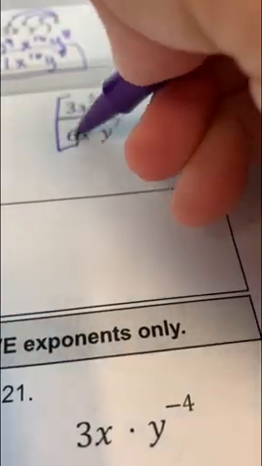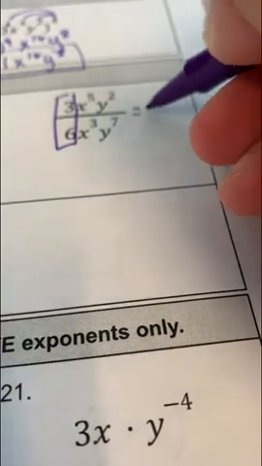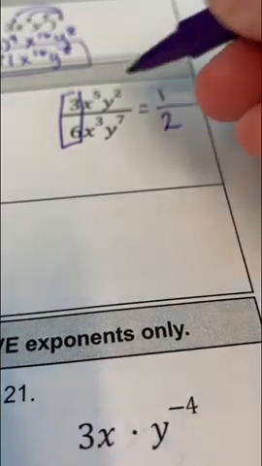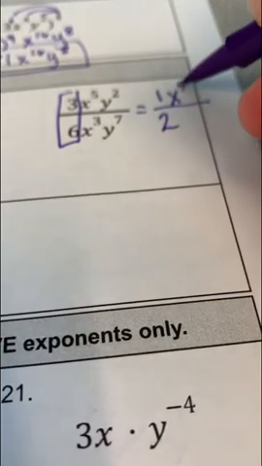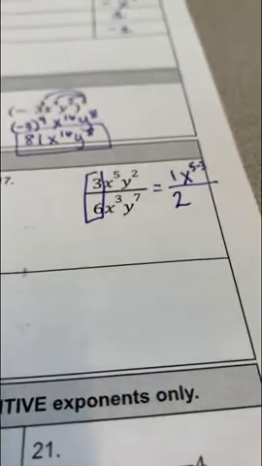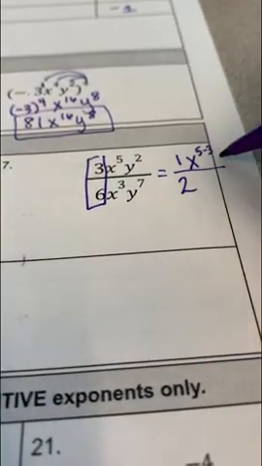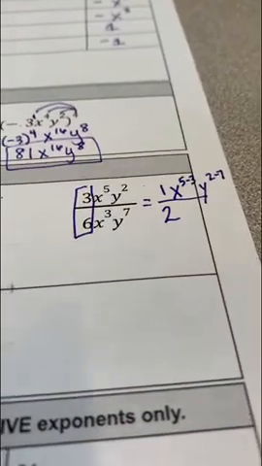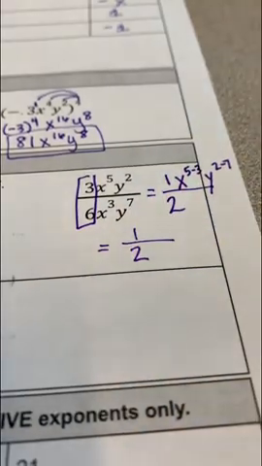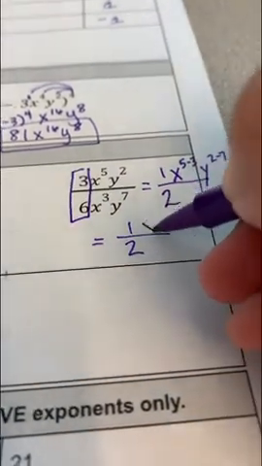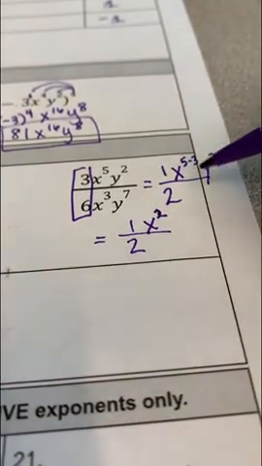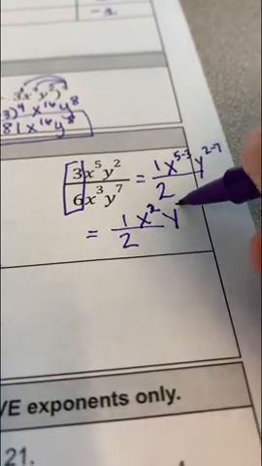All right, so lots going on. The 3 and the 6 will simplify. So I have, they simplify to 1 over 2. The x's, I have 5 subtract 3, top minus bottom. And on the y's, I have 2 minus 7. So I have so far 1 over 2. X's, I simplify, I get x to the 2nd. It just will sit there. I got 2 more x's on top. That's fine. Y has a negative 5 with it.